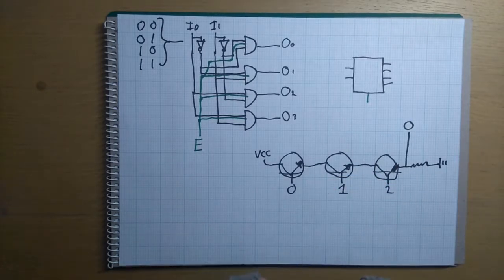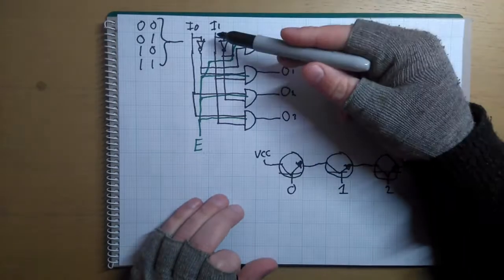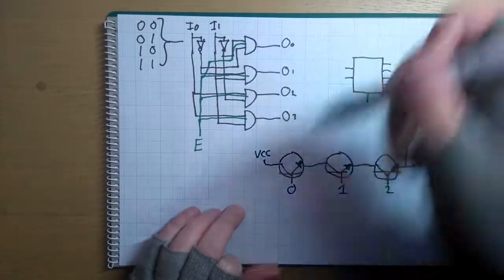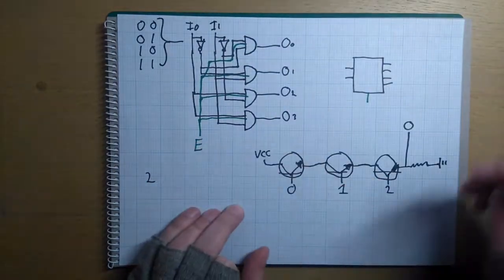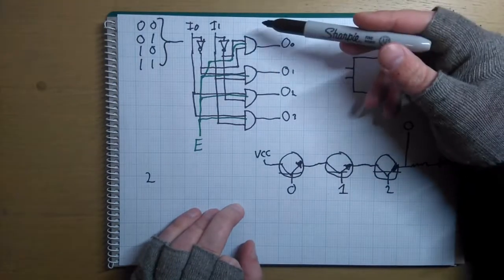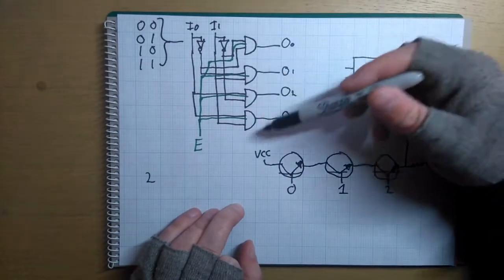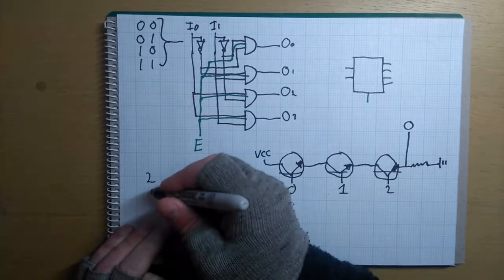So let's do a quick bill here. We have 2 transistors for the inverters, and we have 3, 6, 12, so that's 14 in total.